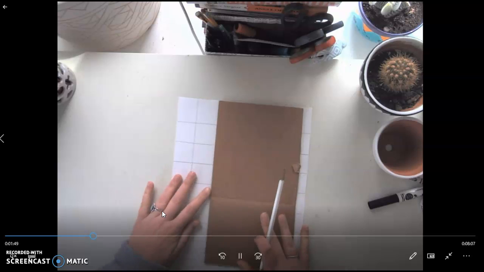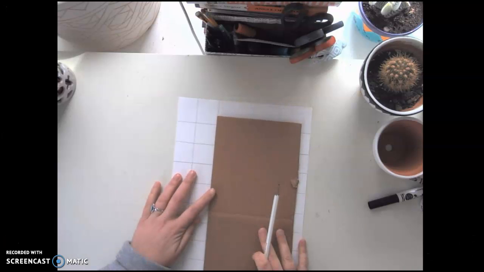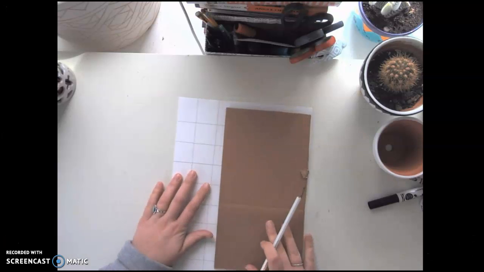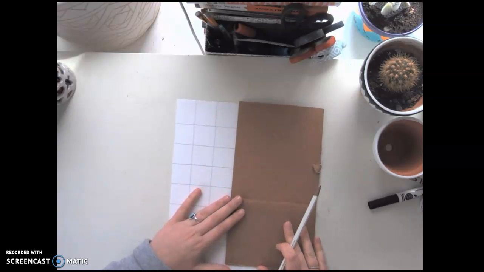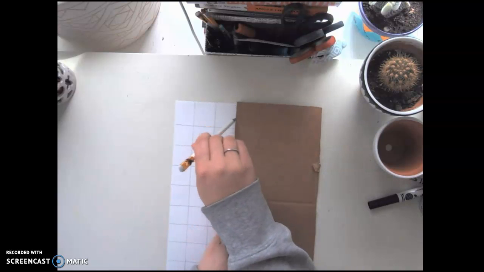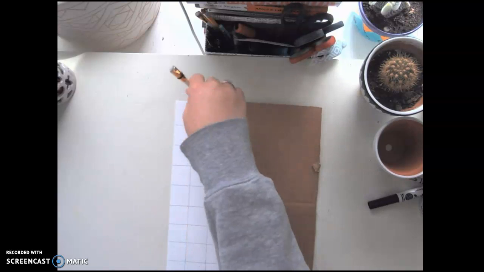I mean, you can if you want to, but we're going to be coloring this in as a checkered board. So if you do really tiny boxes, you're going to have to be responsible for coloring in all those tiny little boxes. So it's up to you on how you want yours to look, okay?